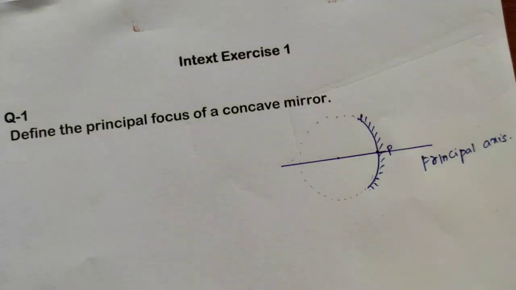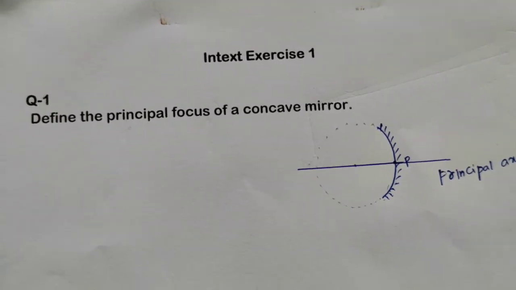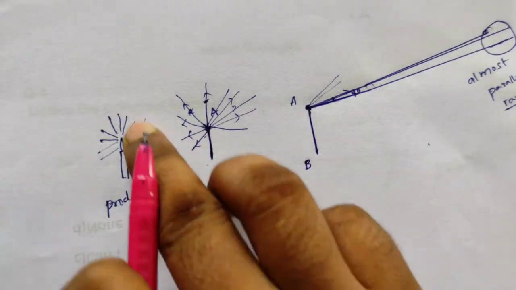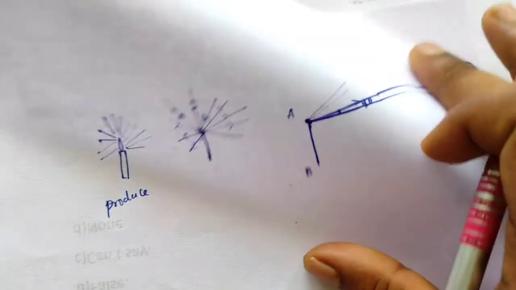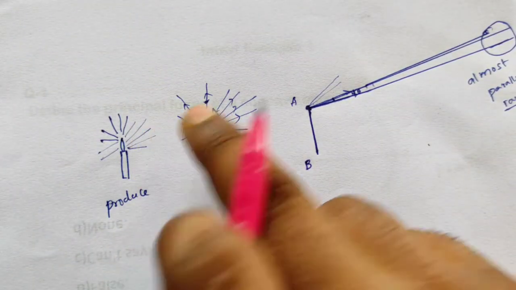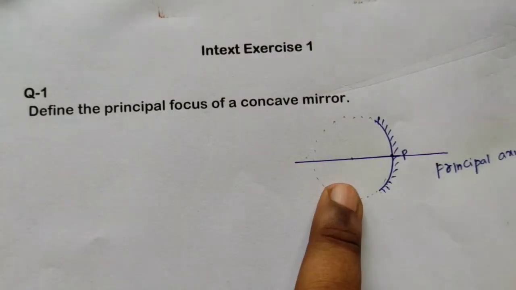So here we are going to take a source at infinity. Infinity means, for example, take the source as the sun. The sun is at a very long distance, right? So we'll take the sun at infinity distance. So an object at infinity, we can take the sun, not a problem. How will the light rays come from the sun? The sun emits light rays in all directions, since it is a luminous source. But I am not going to take all the light rays here. The rays I am going to take are the light rays which are parallel to the principal axis only.